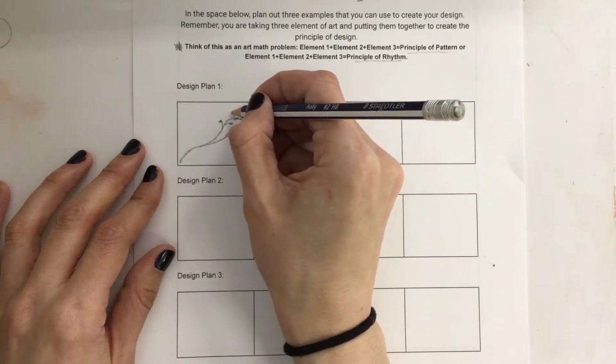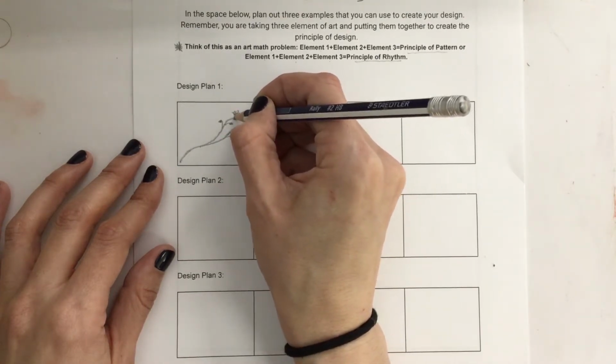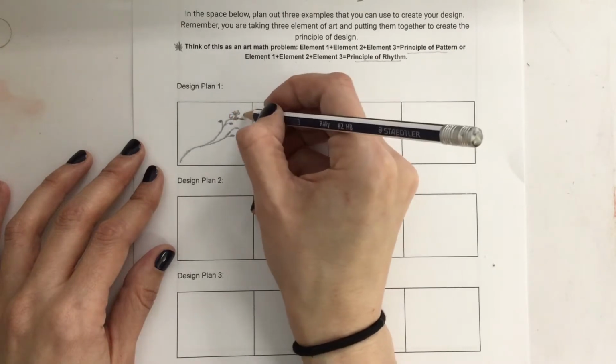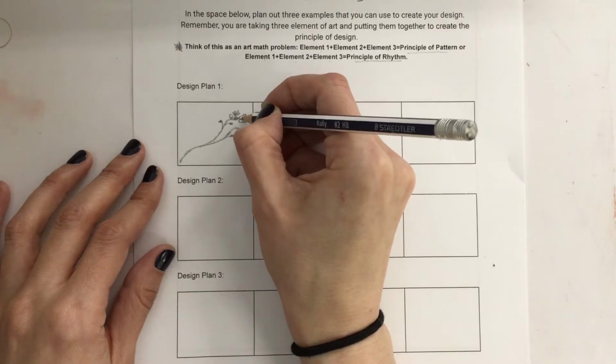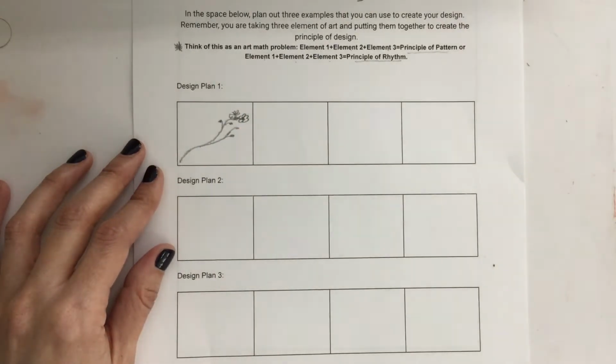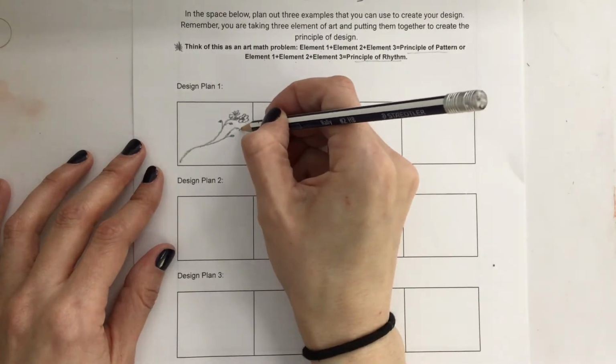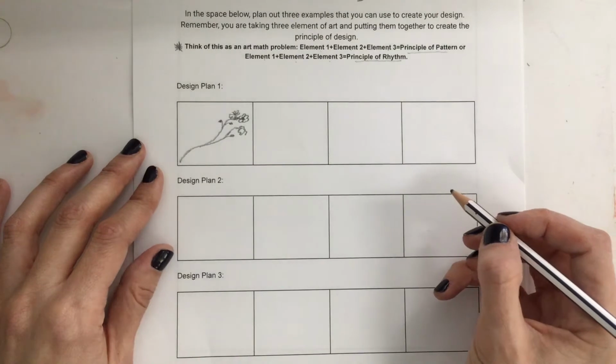I will be checking all throughout the building process to make sure that you have your design in front of you and that you are working from it. Sometimes if you decide that you don't need to work from your plan, that's where problems can arise and things can go a little bit off track. So you'll always want to have your design in front of you when you are creating your projects.